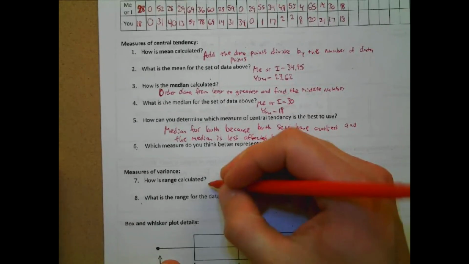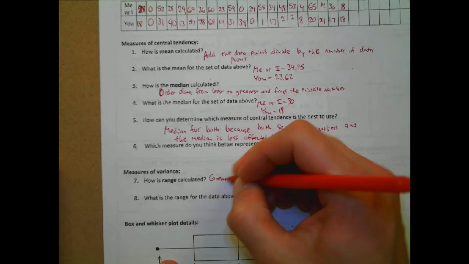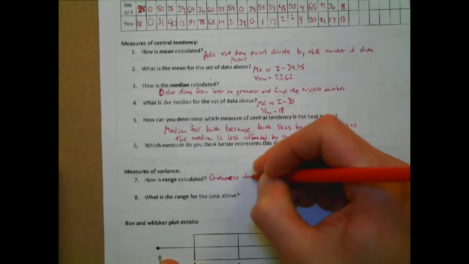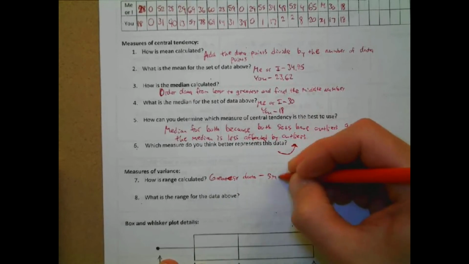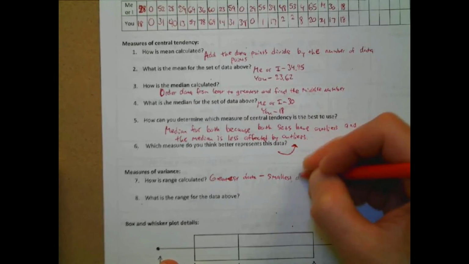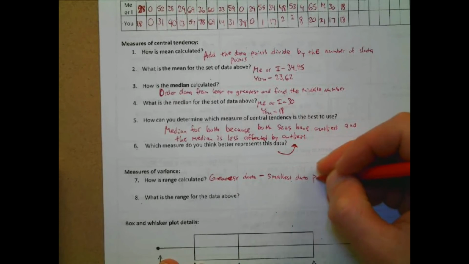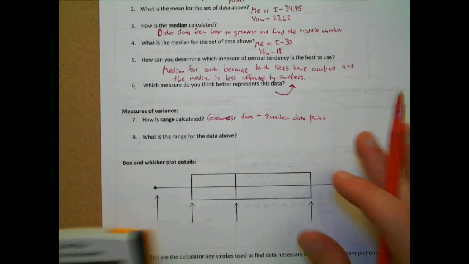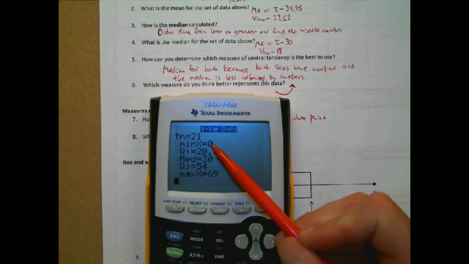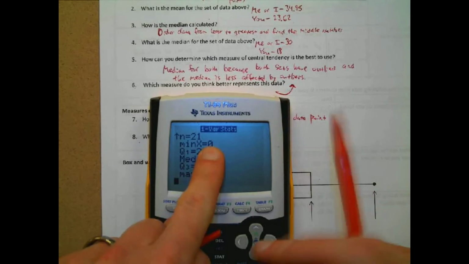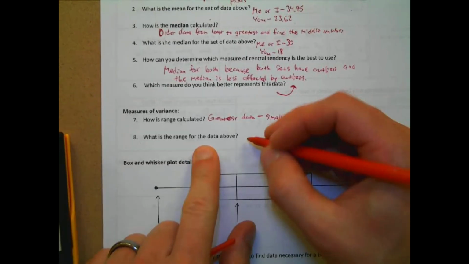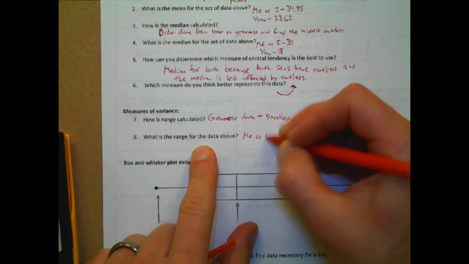Okay. And you'll see here, separate from the measures of central tendency, right? Mean, the median, and the mode, is another measure: the measures of variance, how spread out the data is, or how the data is changing, how it varies. How is range calculated? How do you find the range of a set of data? Yes, Hannah T? Yep, greatest data point minus smallest data point.